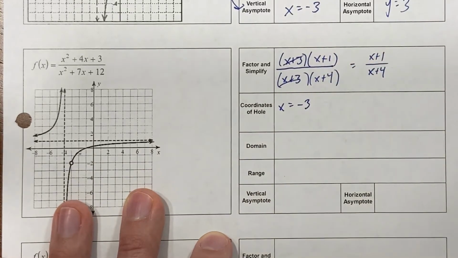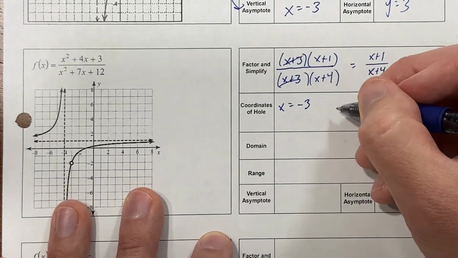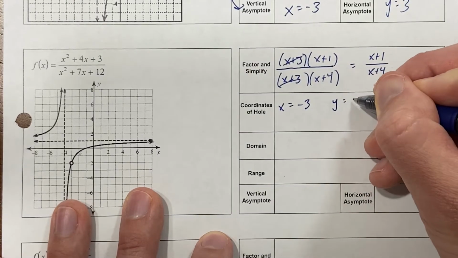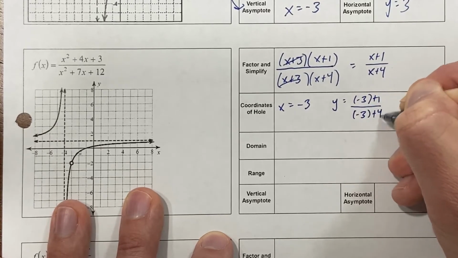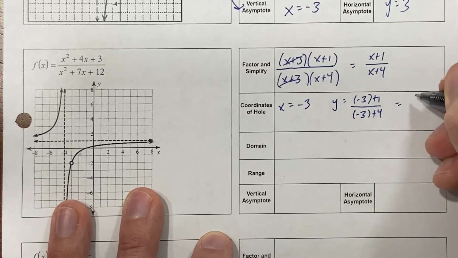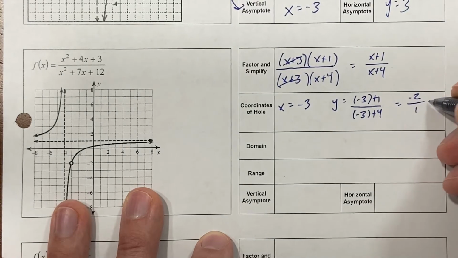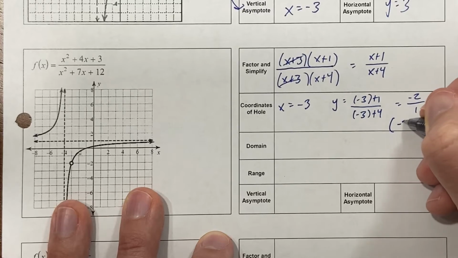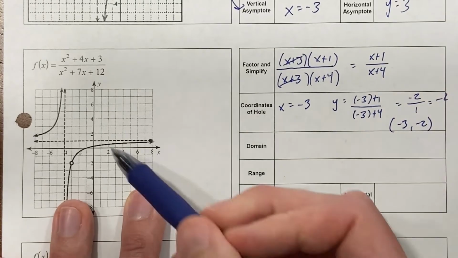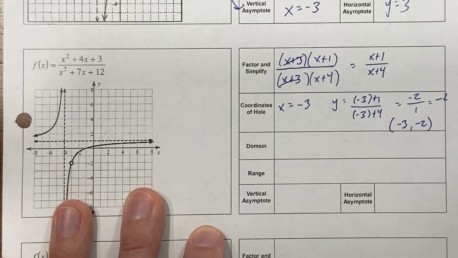negative 3. And if I want to find the y coordinate, I'm going to plug in -3. -3 plus 1 over -3 plus 4. That would be -2 over 1, -2. So the coordinate of the hole is going to be -3, -2. There it is, -3, -2 right there.